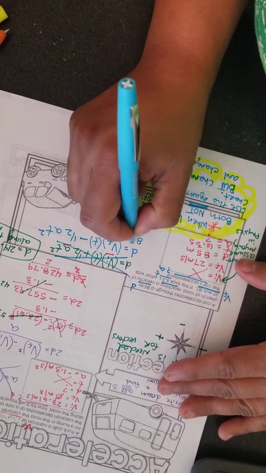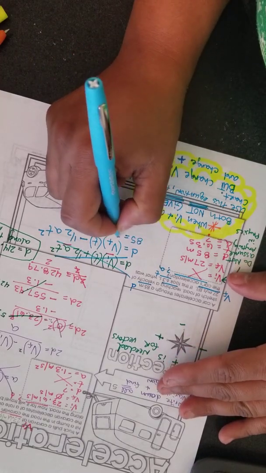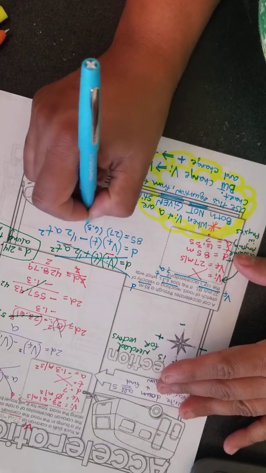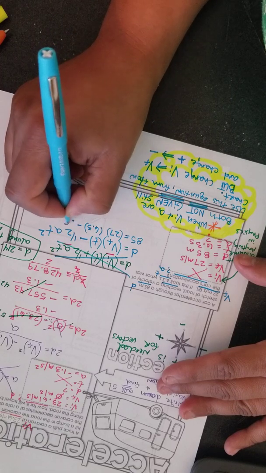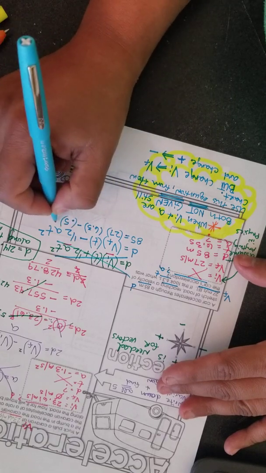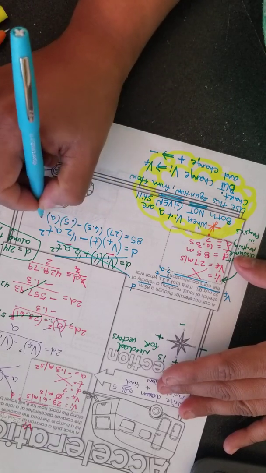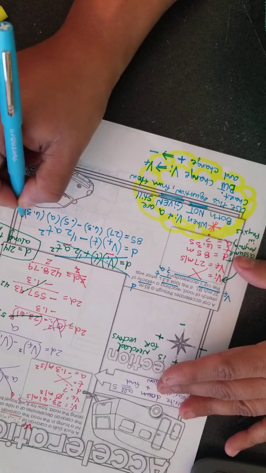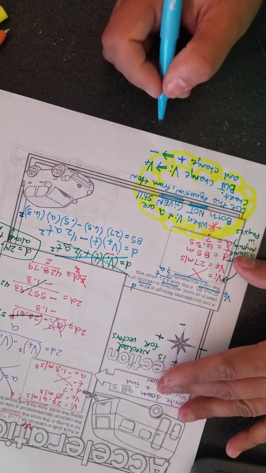85 equals 27 times 6.3 minus, change that to a 0.5, do not keep a fraction, A times 6.3, do not forget to square that T.